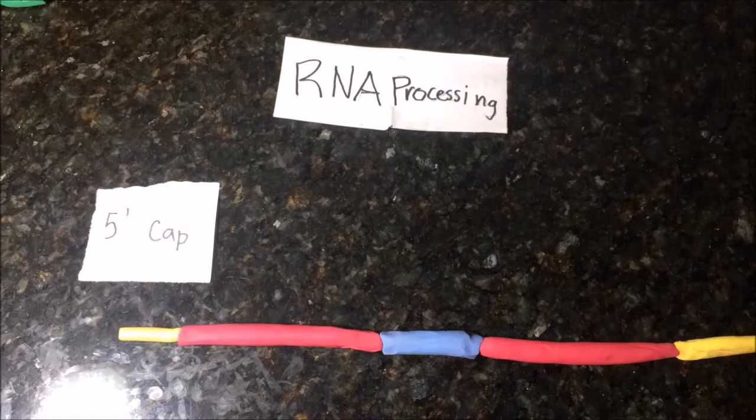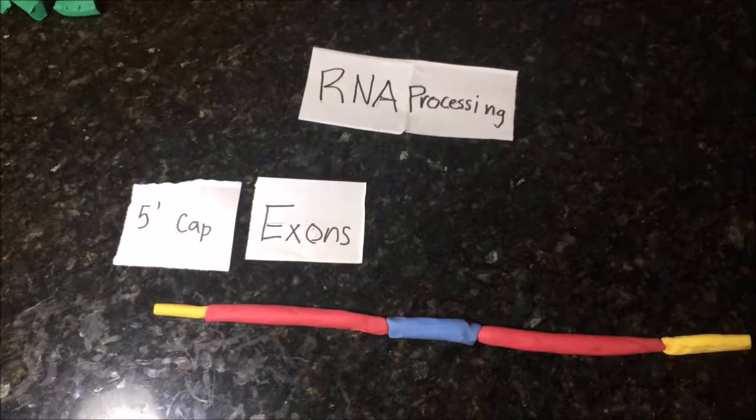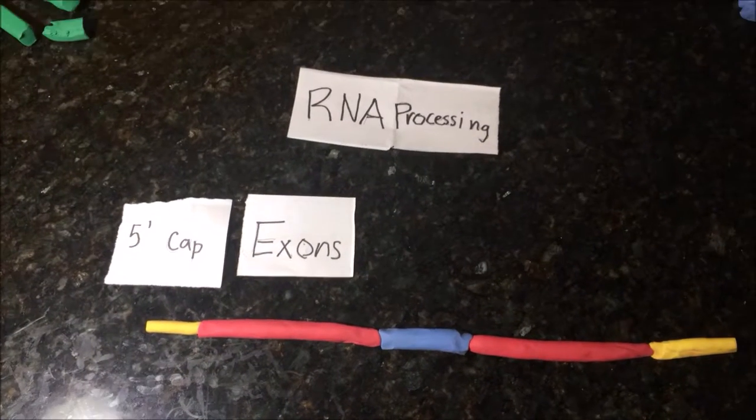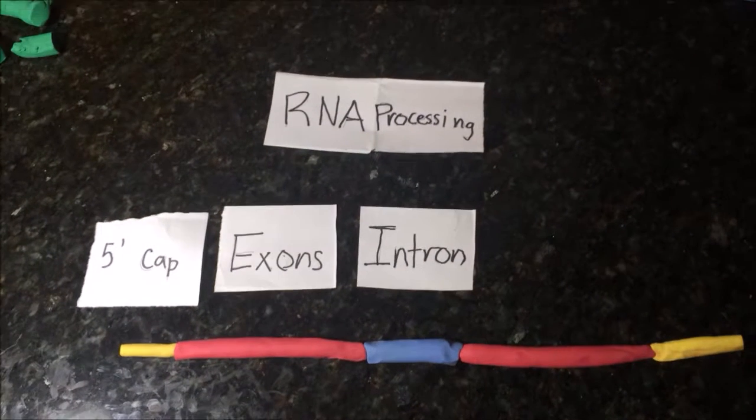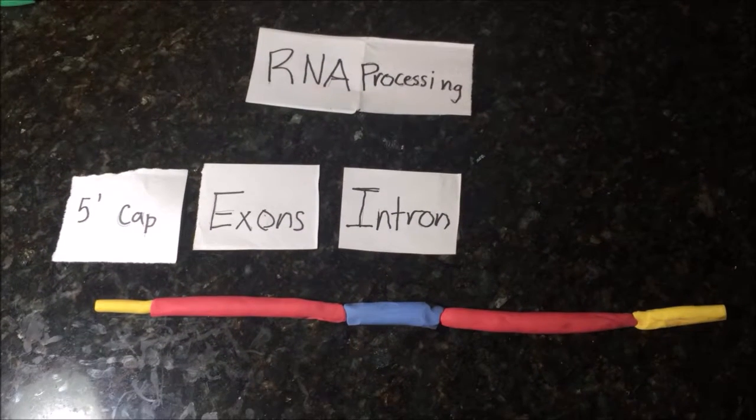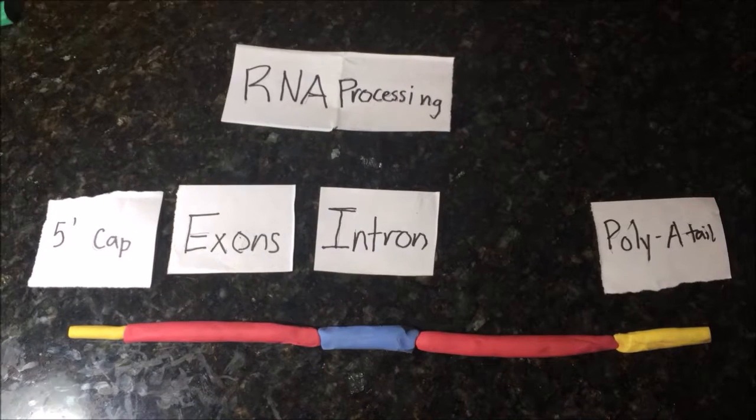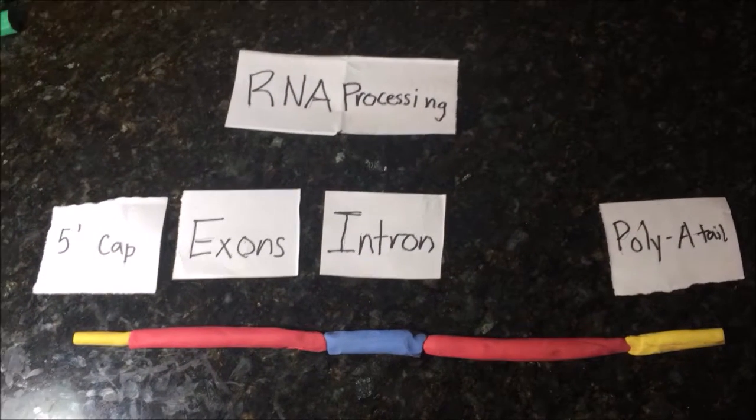During RNA processing, a 5' cap and a poly A tail are added to the RNA, and they facilitate the export of mRNA into the cytoplasm, protect it from degrading, and help ribosomes attach to it in the cytoplasm. Also, exons and introns are designated.